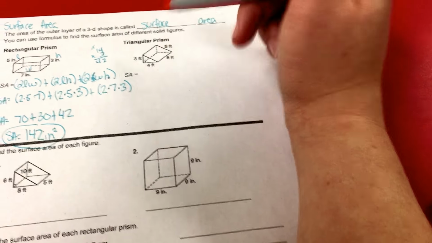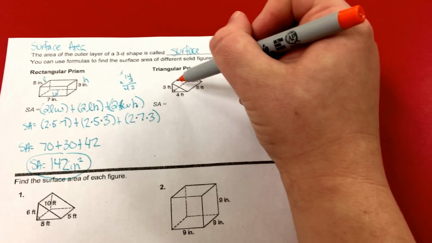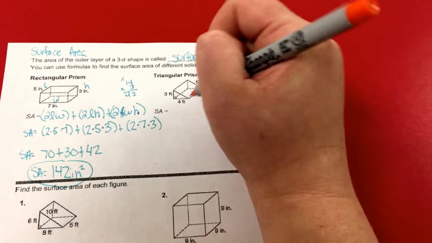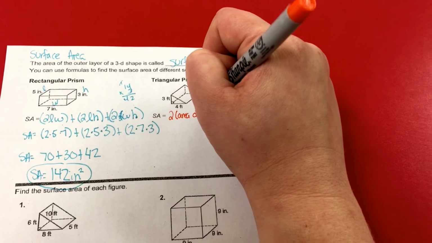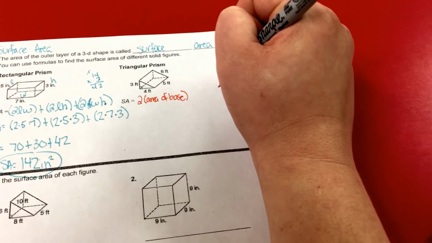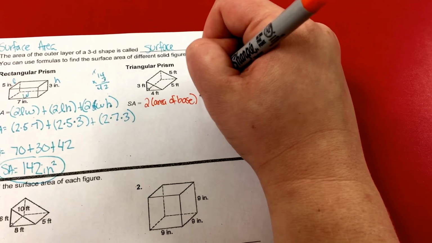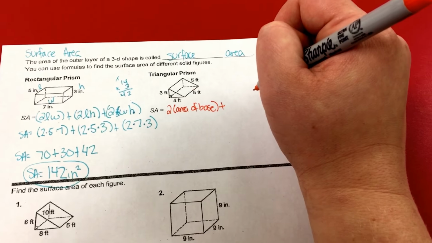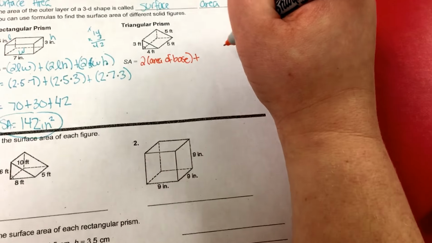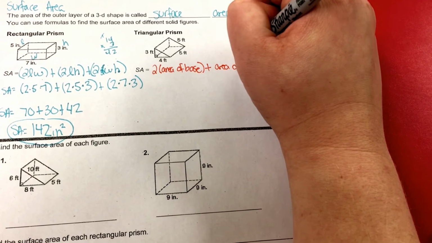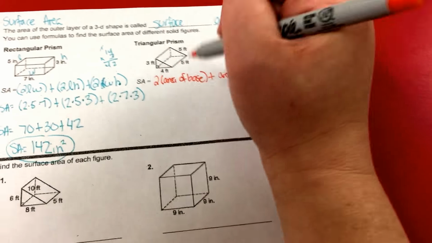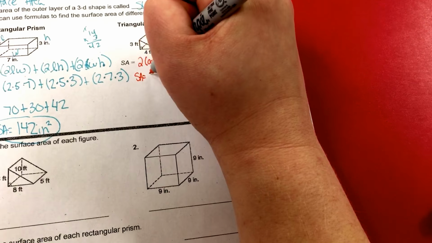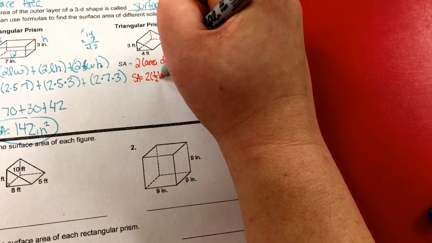I do know that I have 2 bases, and I know the shape of my base is going to be a triangle. So I'm going to write 2 times the area of the base plus the area of the sides. So let's try to put that in a formula. SA equals 2 times 1/2 base times height.